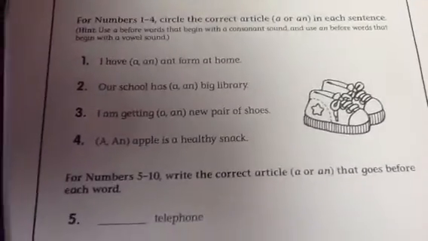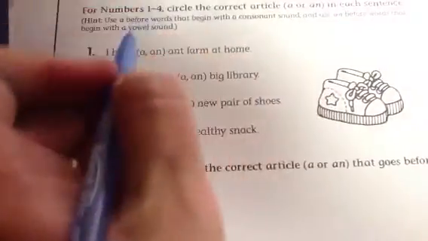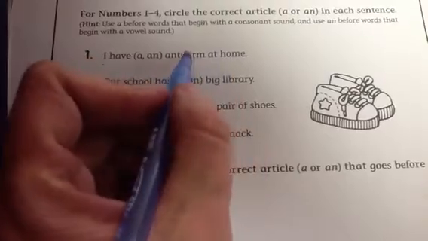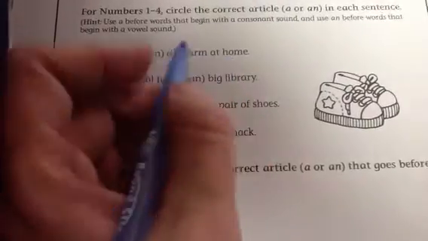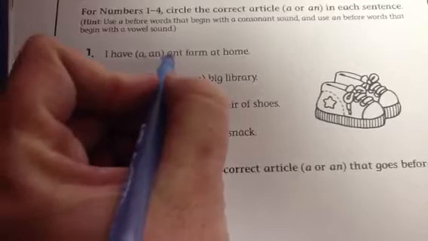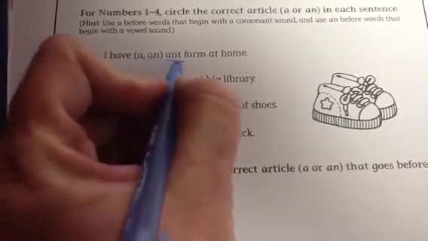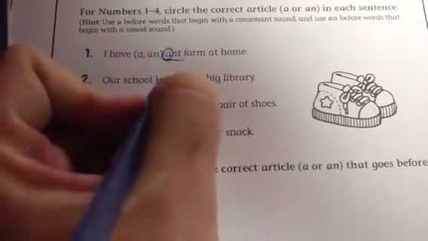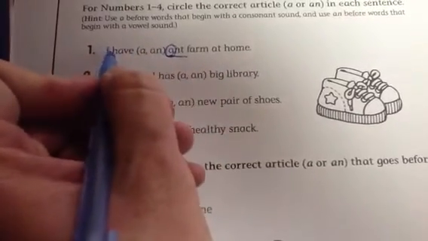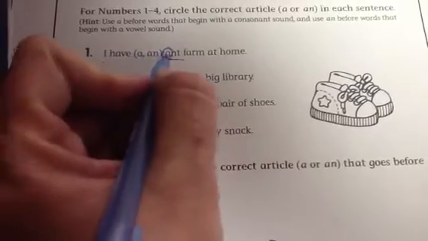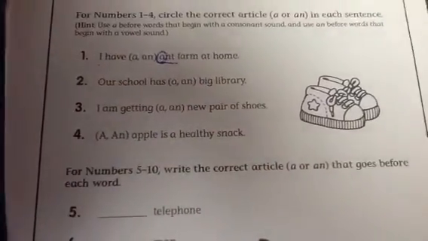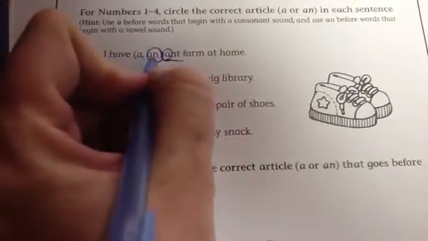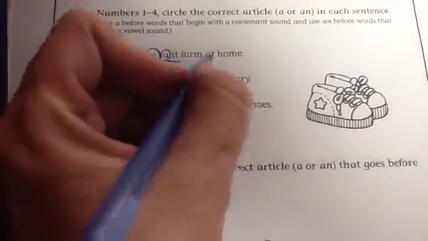So let's look at number 1 and read the sentence. I have a or an ant from my ant farm at home. Now we're going to look at the word right after the article, which is the word ant. And I'm looking to see what that starts with. That starts with an A. Well, I have a ant. Those two letters, when they're together like that, they don't like each other, so they need an N in there. So it's I have an ant farm at home.